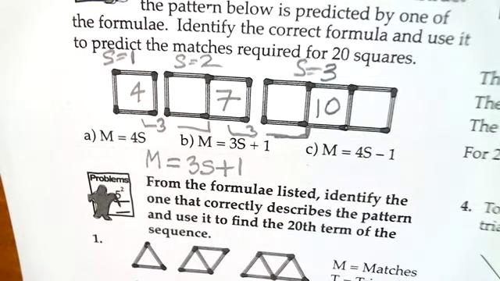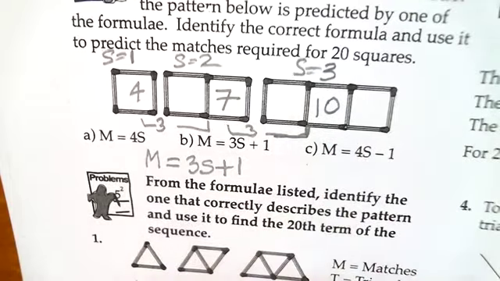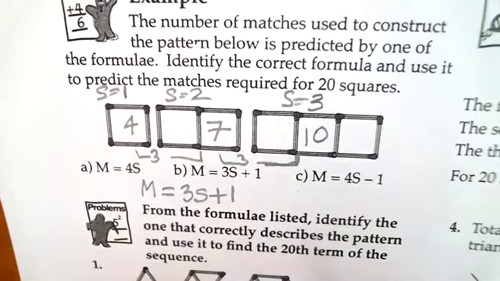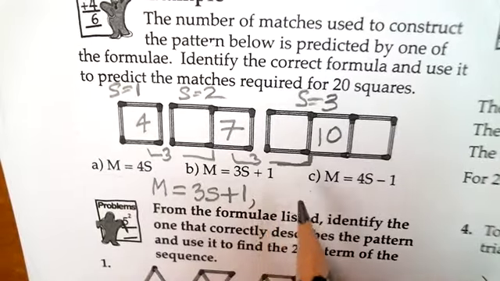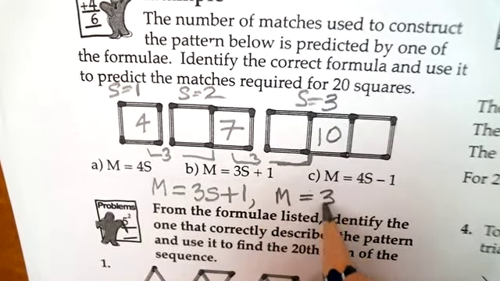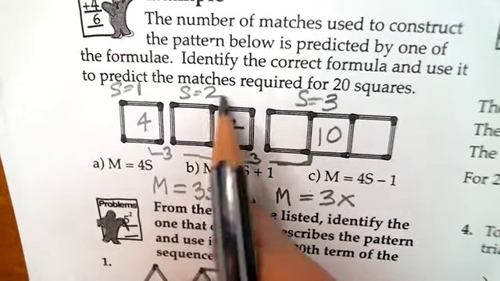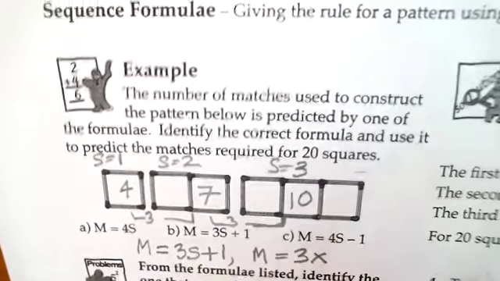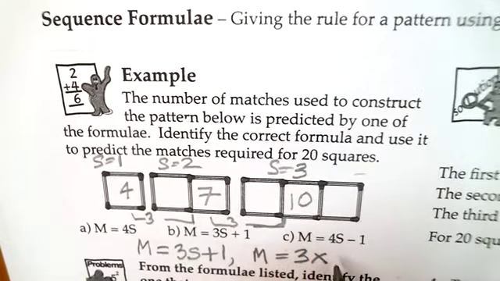So it says we need to use it to calculate 20 squares. Okay, let's do 20 squares. So we're going to keep the equation. There's not much room here, but I'm going to go m is equal to 3 times, not 1 or 2 or 3, but way along here, it's going to be 20, and I'm going to add that 1 to it.